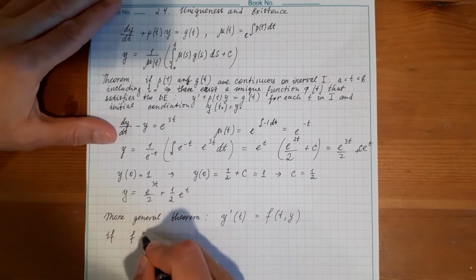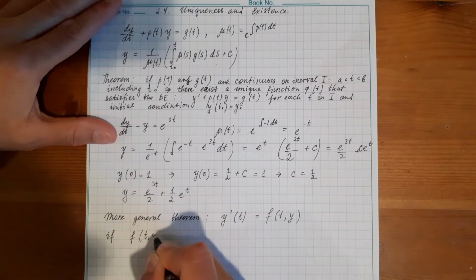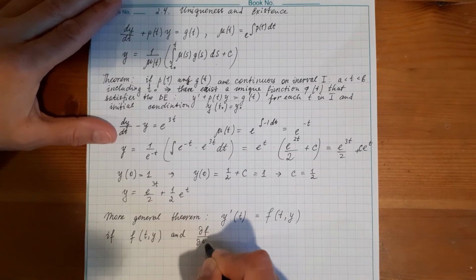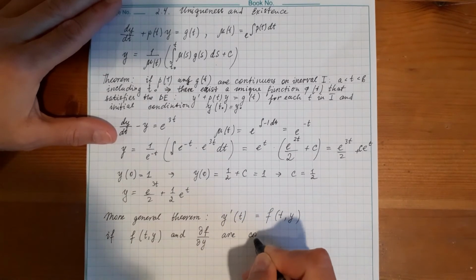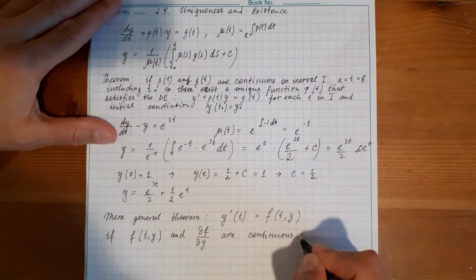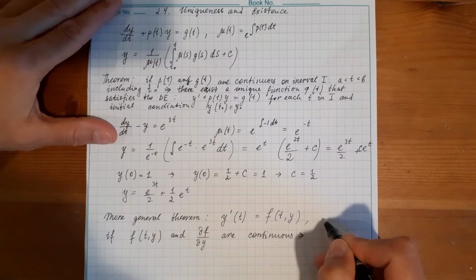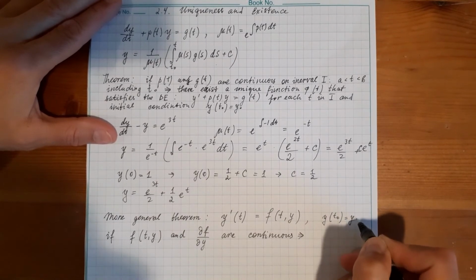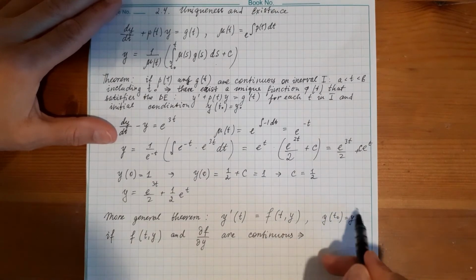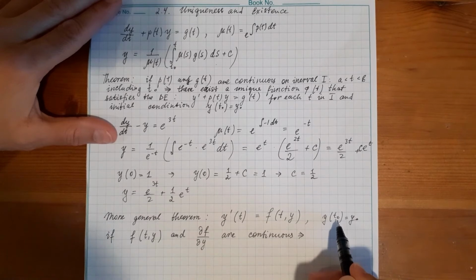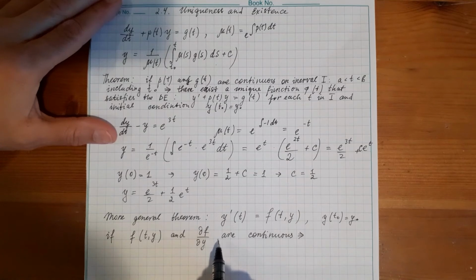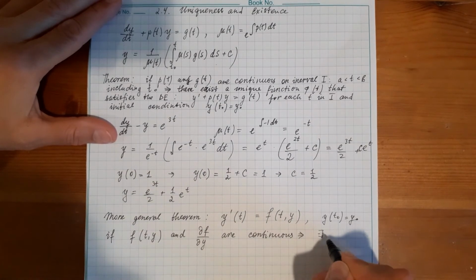if f of t, y and the partial derivative df/dy are continuous, then the equation with initial condition y of t0 is going to have a unique solution on an interval around the point of the initial condition where the functions are continuous. So there is an existing and unique solution.